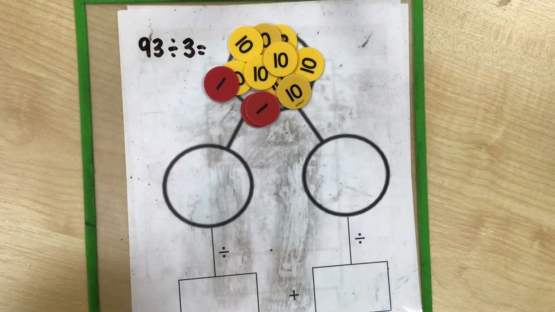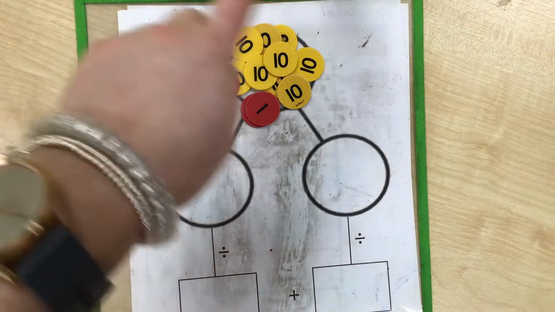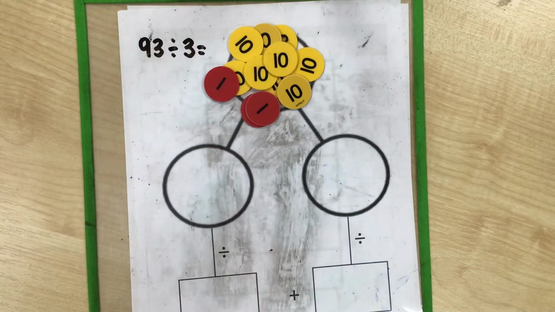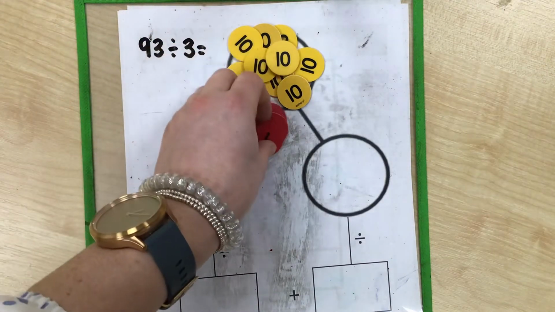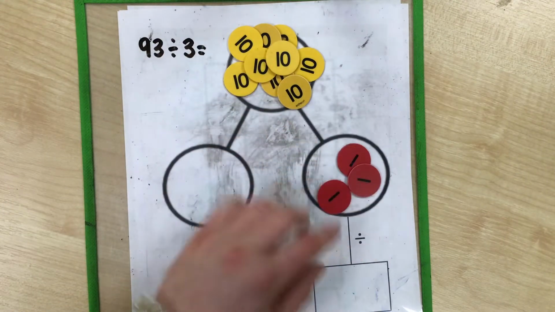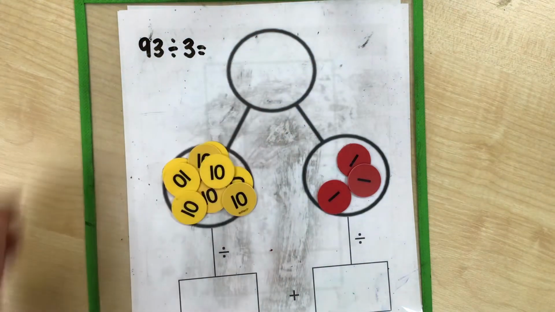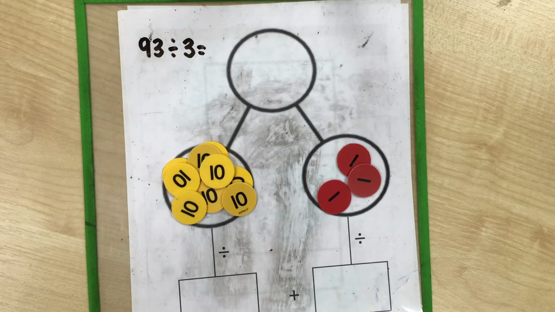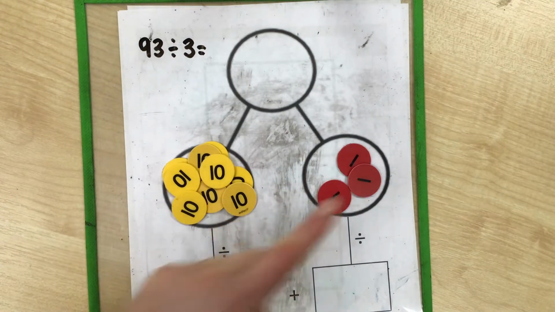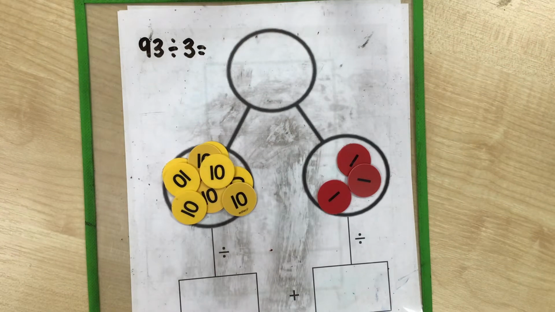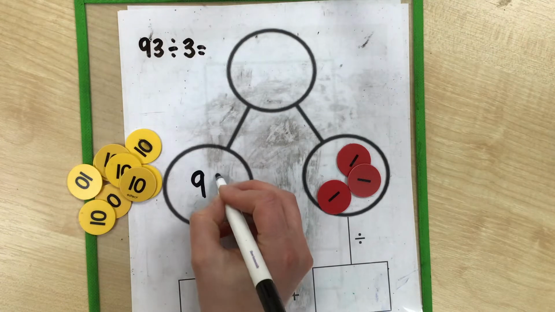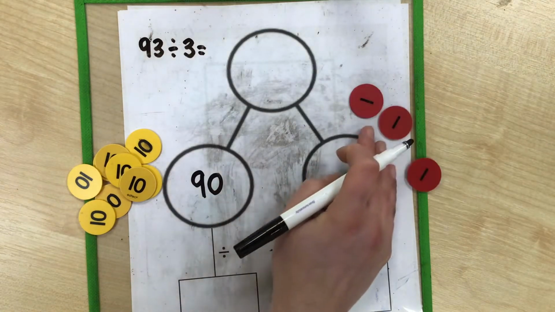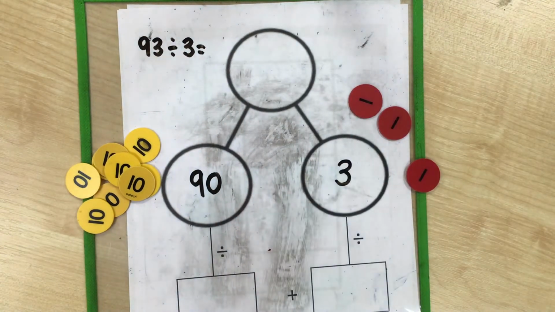Now sometimes I would put extras into my parts, but today I'm going to use the counters that I've already got. So I'm going to put my 3 ones in one of my parts, and then I'm going to put my 90 in the other part. So now I've got 90 and 3 in my 2 parts, and they were together in my whole. I'm going to move them out of the way now and write it down. So I've got 90 in one part and 3 in the other part.